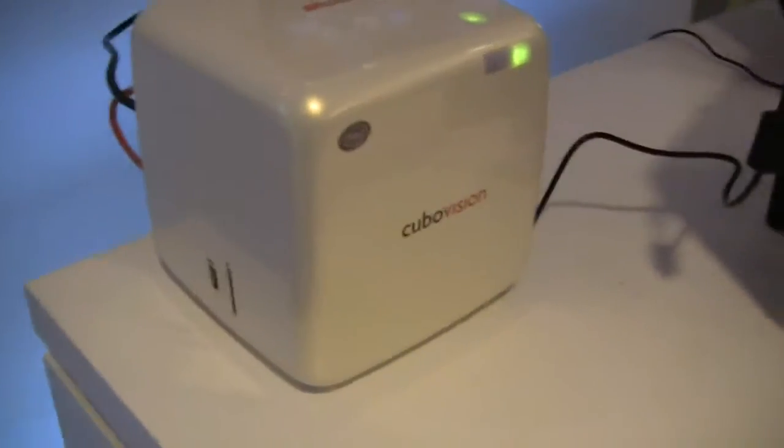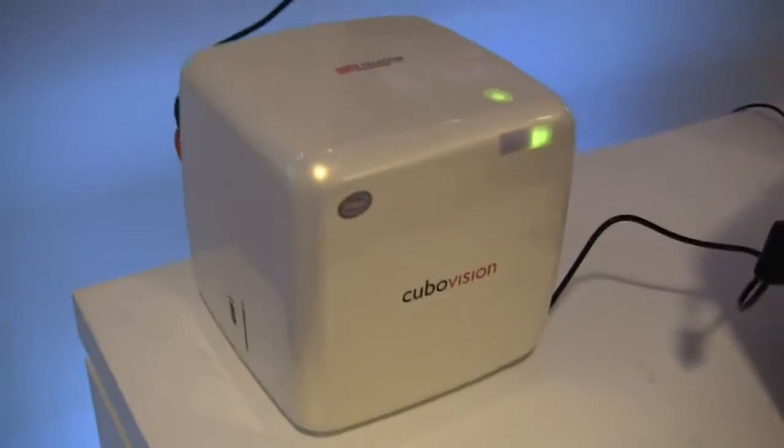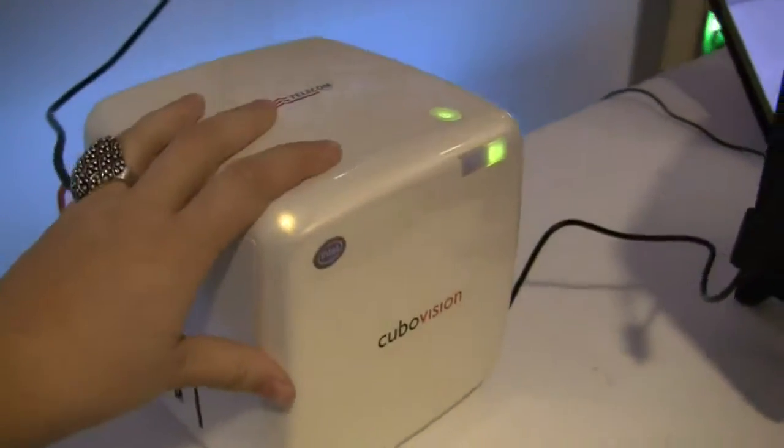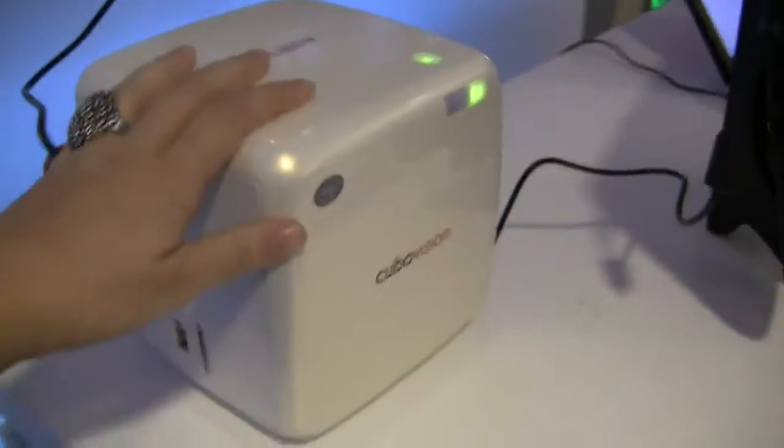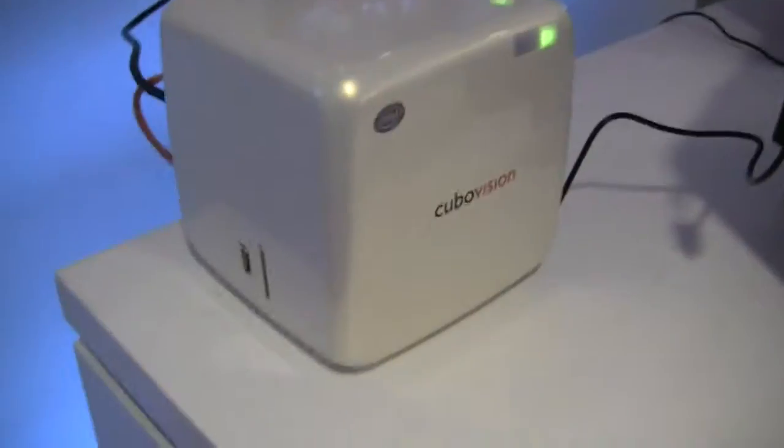Nicole Scott here for NetBook News, and here we have Horace, and we're going to walk through a demo of Cubo Vision. Now, we actually got to see this product from Telecom Italia. This is actually shipping, and I think it hit the streets in February. Yeah, it hit the streets in February. So this is an actual shipping product, and this is running MeeGo.